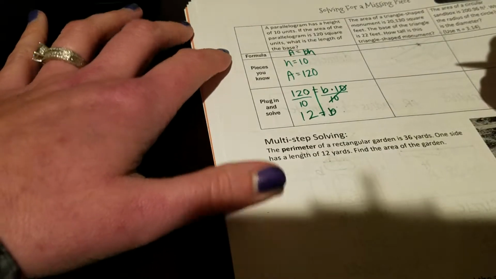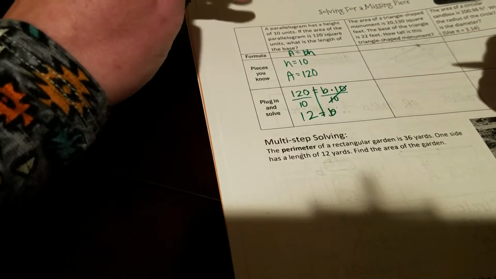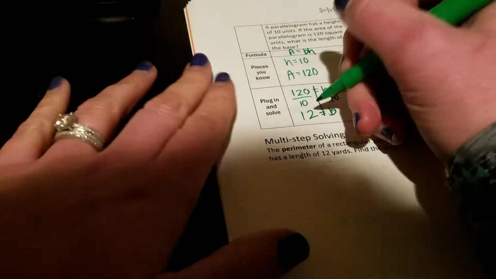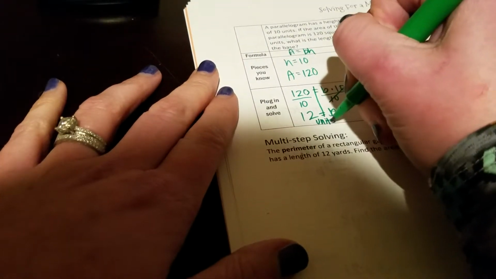We have to give it the correct units though. So we're just talking units, it looks like. Base is actually just a length, it's a linear length, so it's just going to be 12 units. Remember, area is the only thing that gets units squared.